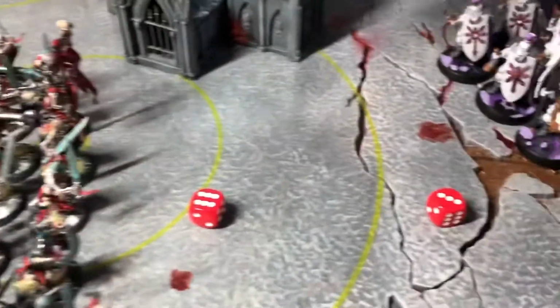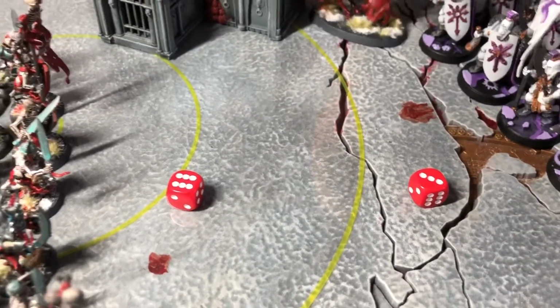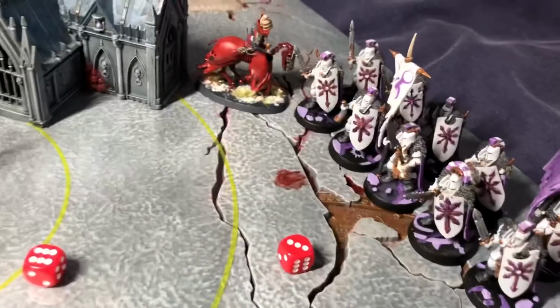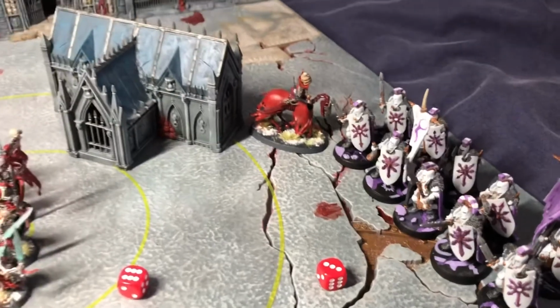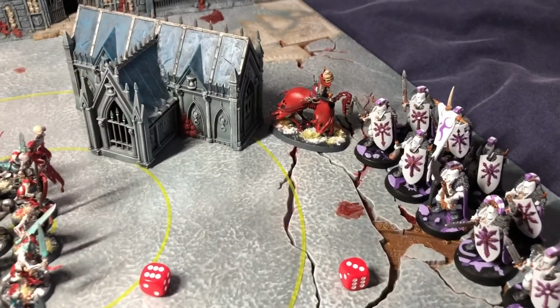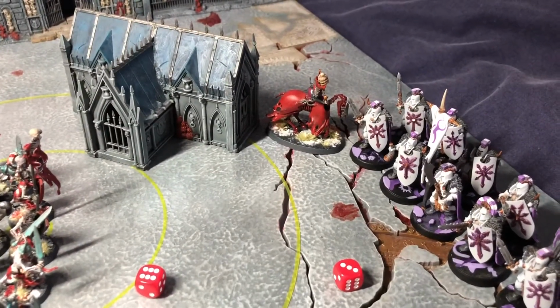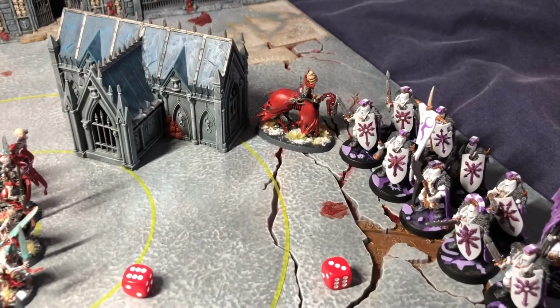Now, when she charges, she is going to go on the tip here to make it as hard as possible for these Chaos Warriors to pile in. So with that, we actually do have a combat on turn 1. So we're going to go straight to combat.